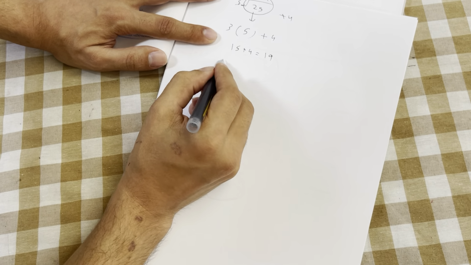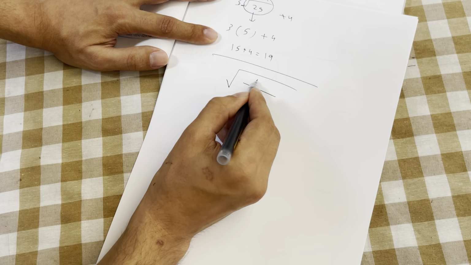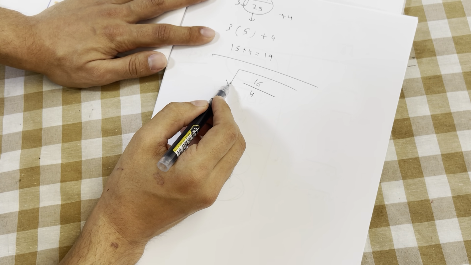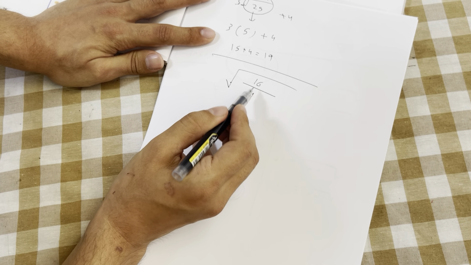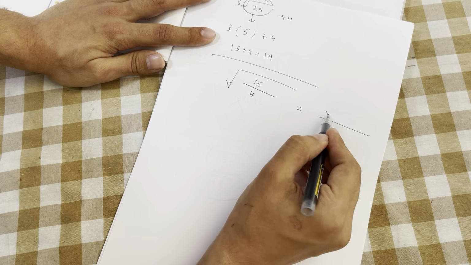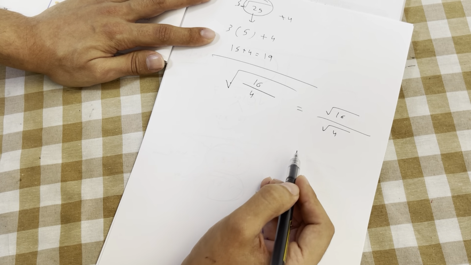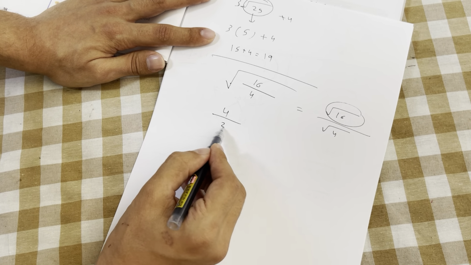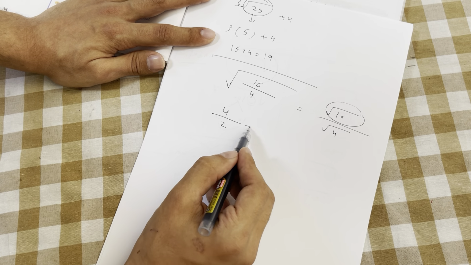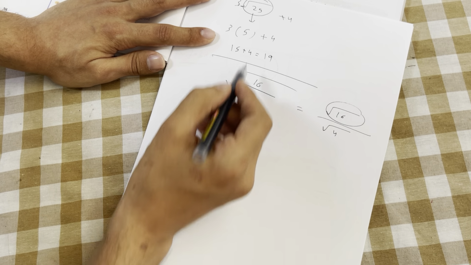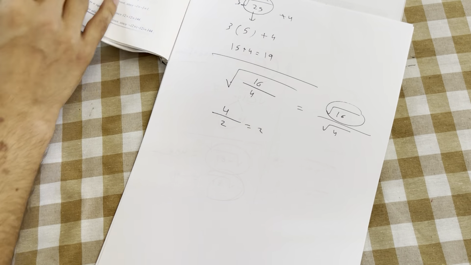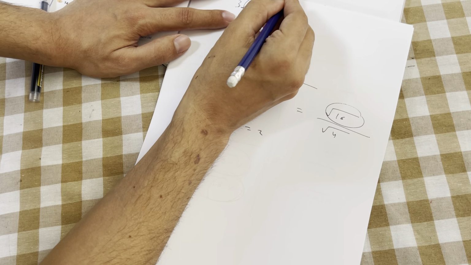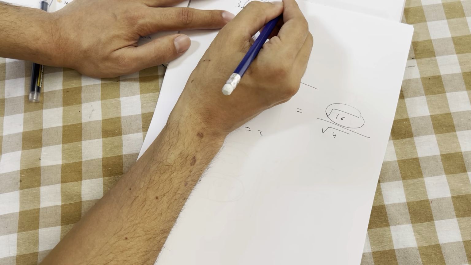Okay, so this is like that, and we have what? Okay, the square root can distribute over the numerator and denominator. So we can say square root of 16 and square root of 4. So it becomes what? It becomes 4, and this becomes 2. Okay, so it is 2, right? Now what about this example? We have the square root of 16, so this is 4. Square root of 4 is 2.